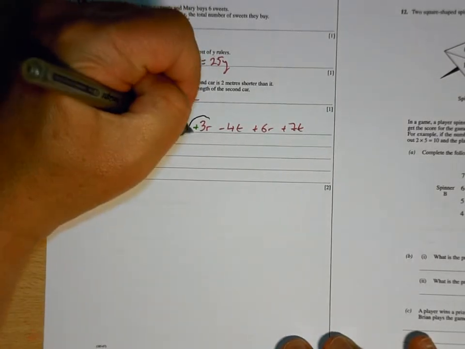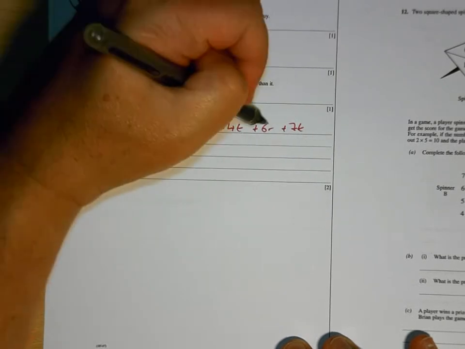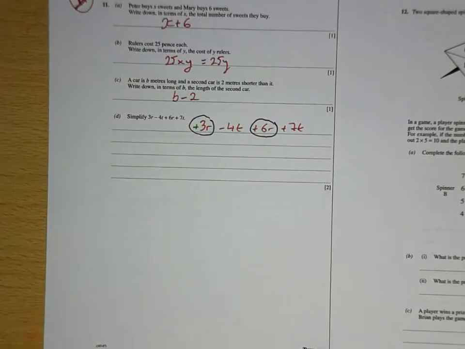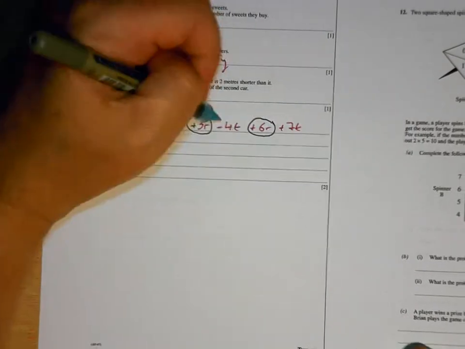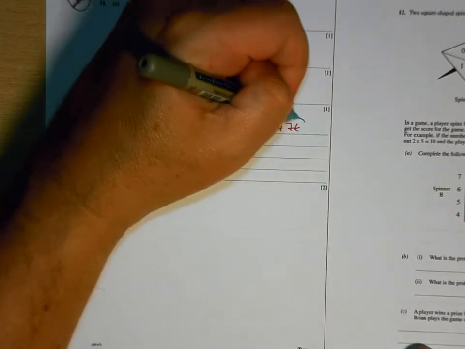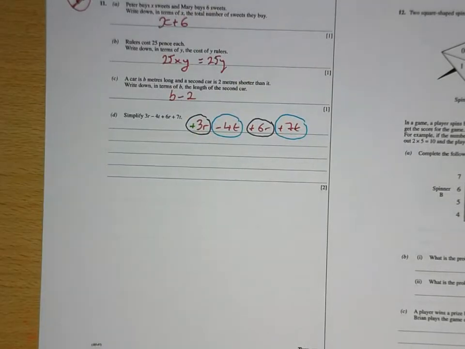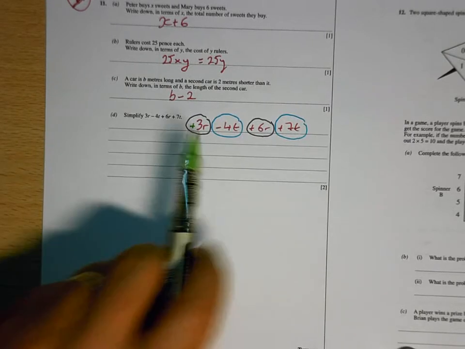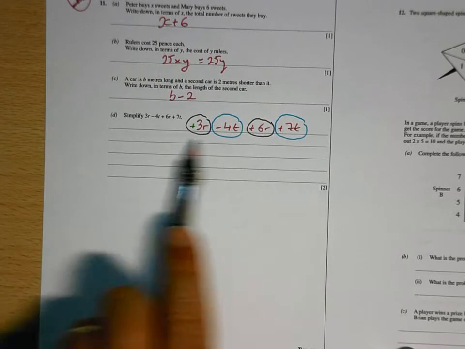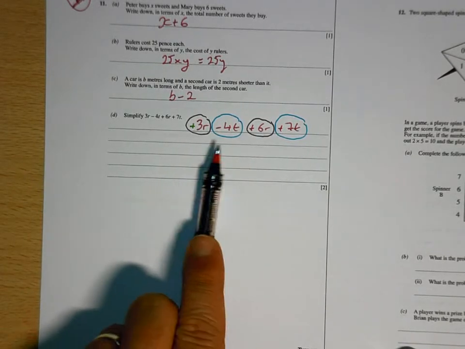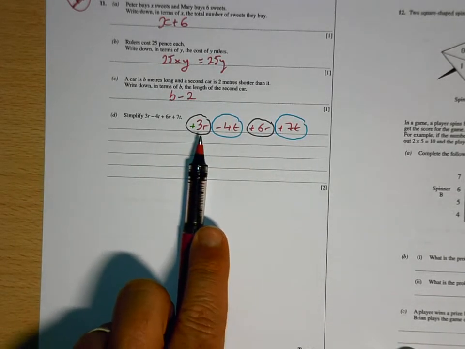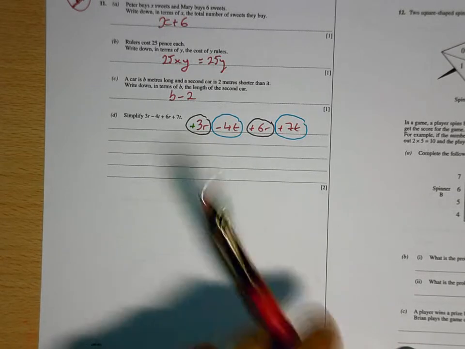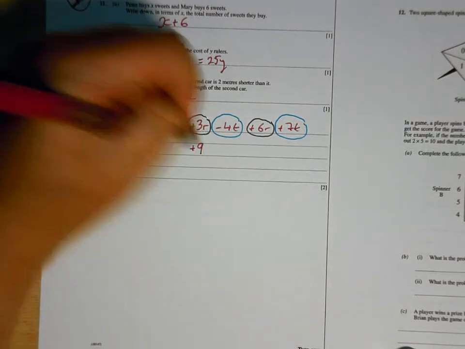I've got that R there, and I've got this R there, and I've got T's. I've got that T there and that T there. And you can only simplify the same parts that have got the same letters. So that plus 3R and that plus 6R are the same. So what you're doing is you're standing on the number line at plus 3 and you're adding 6. So you end up at plus 9.